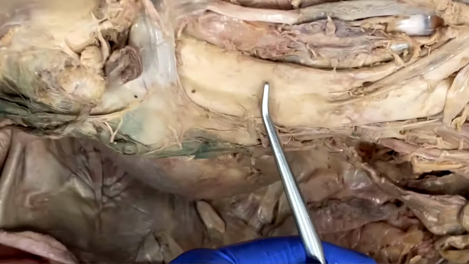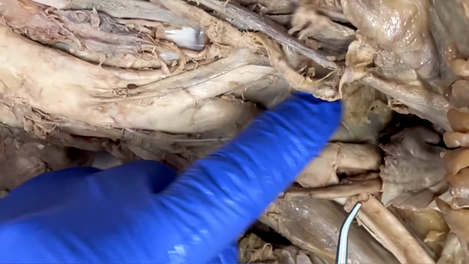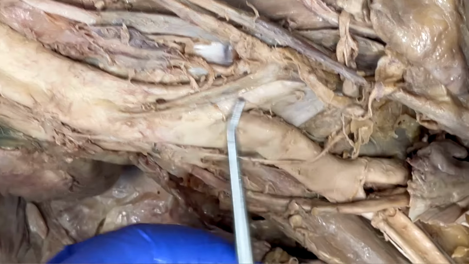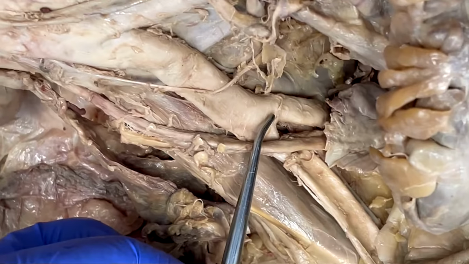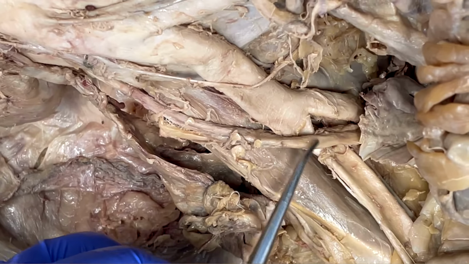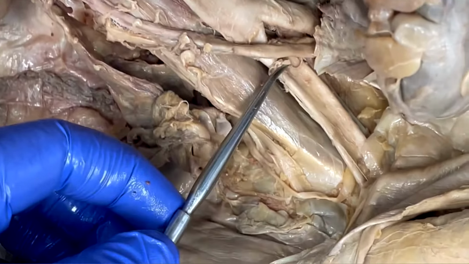Okay, so the aorta comes down. It splits into two major vessels, the right common iliac and the left common iliac. And then those split again into the left internal iliac, the right internal iliac and the right external iliac. And it goes all the way down over there.